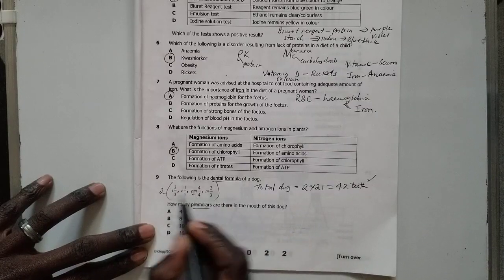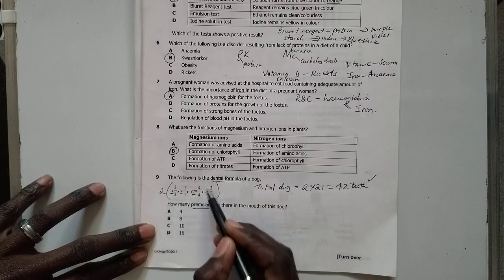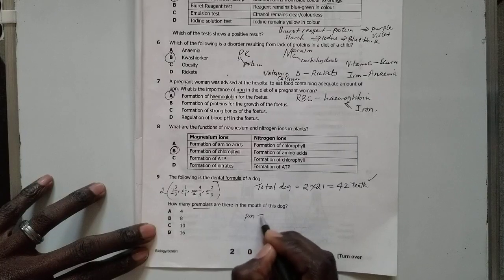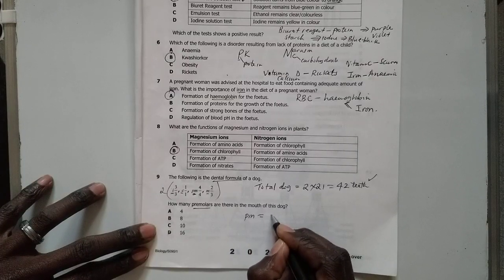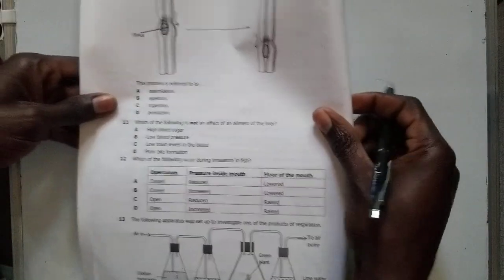So you go to premolar. Remember, that is incisors, canine, premolars, and molars. So add the total number. There are 8 for the premolars altogether. On top and the bottom there are 8. So 8 you multiply it by 2, which will give you 16. So 16 was the best option there. And hopefully we are together.